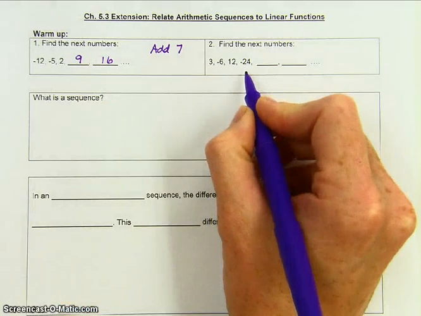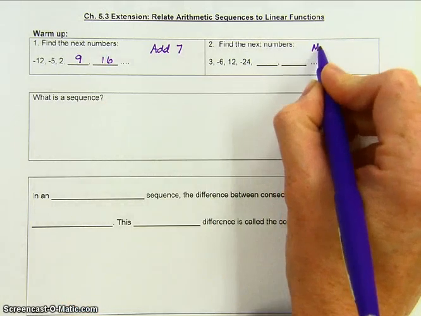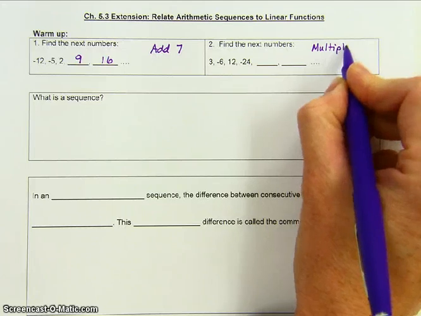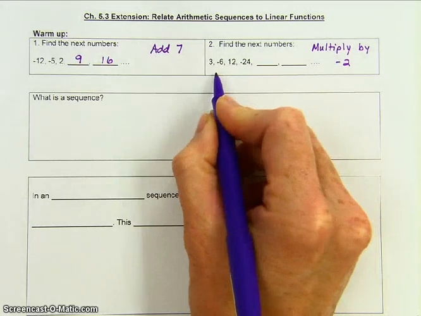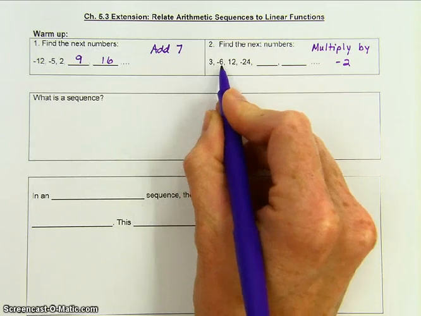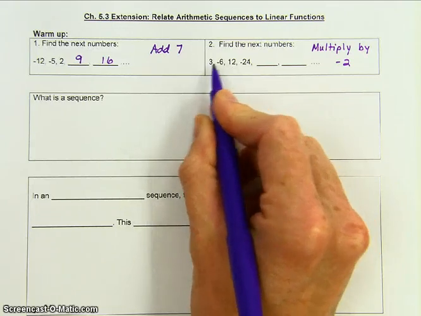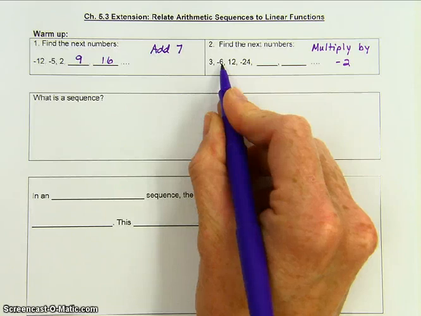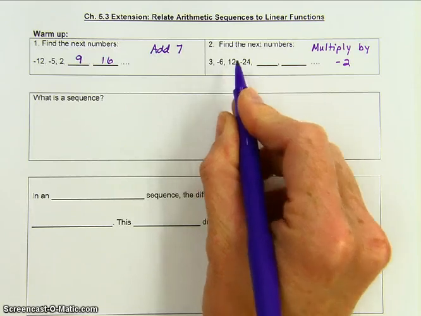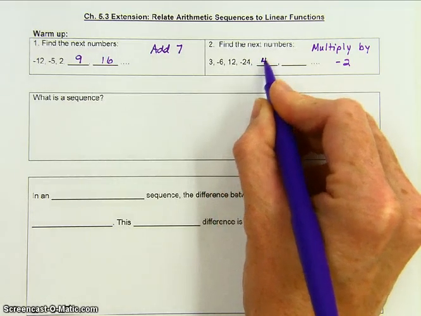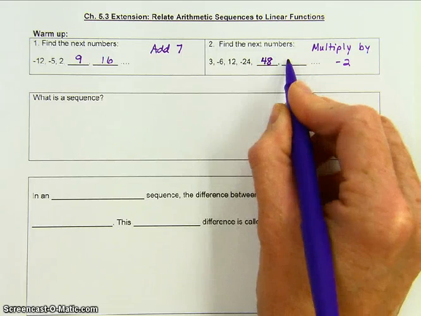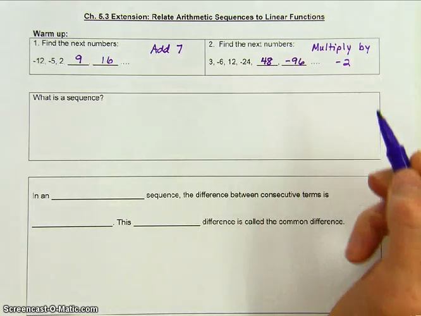Looking at number 2, you will notice that the pattern is to multiply by negative 2. And when you multiply by negative 2, you have an alternating sign that's occurring. So times negative 2, you get negative 6. Times negative 6 by negative 2, you get a positive 12. So your pattern will end up being 48 positive, then a negative 96.